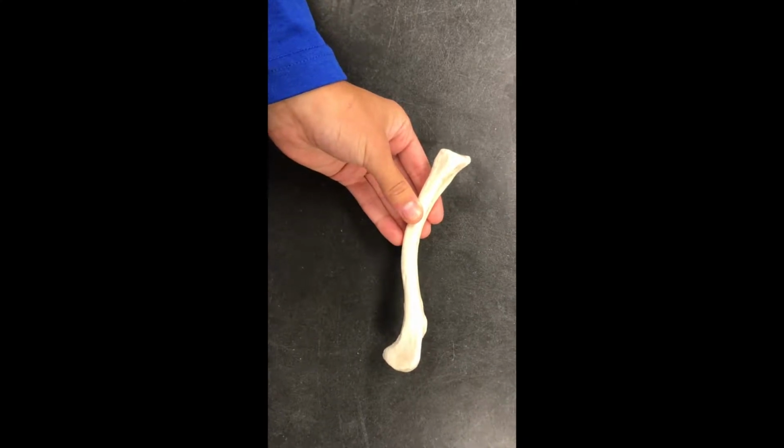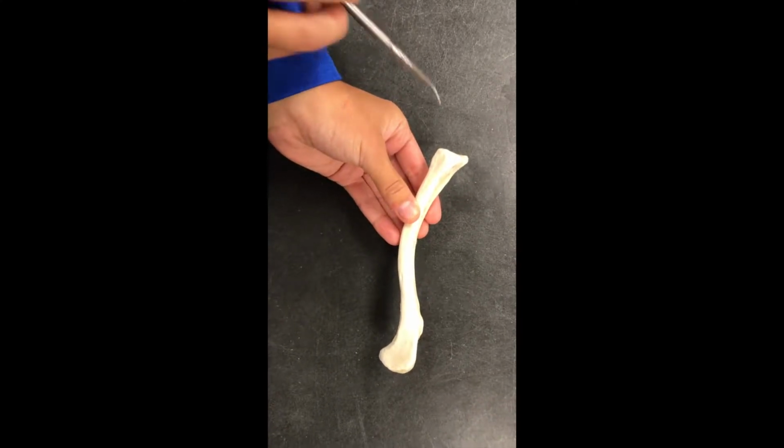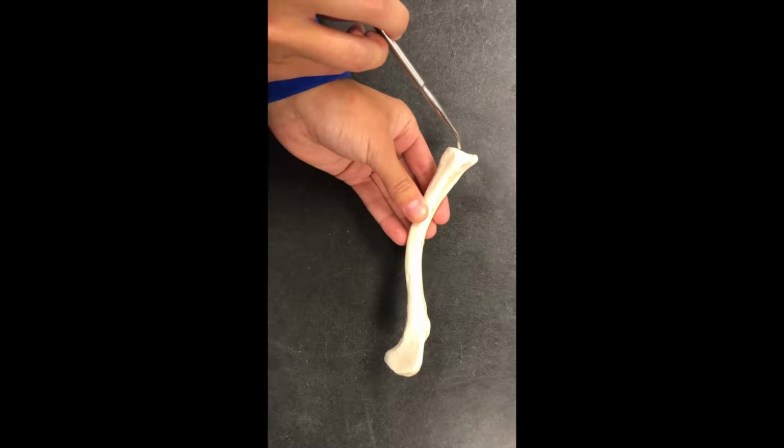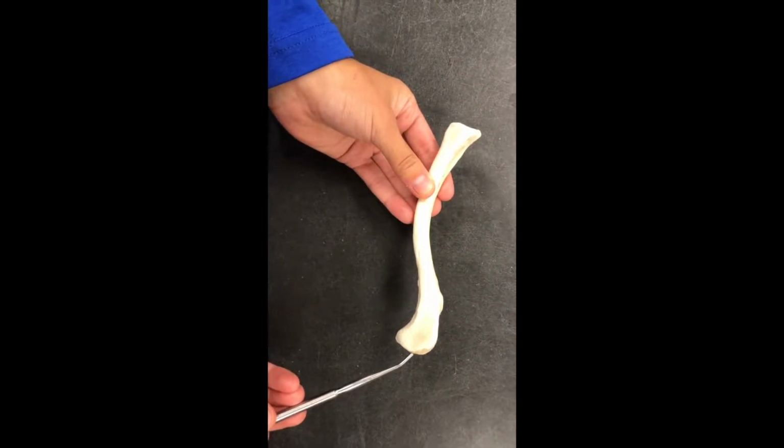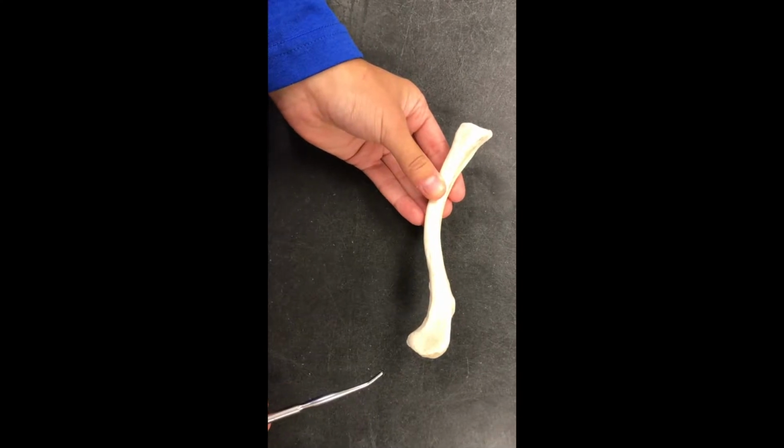This is a left clavicle in anterior view. The round end is the medial or sternal end, and the flat part is the lateral or acromial end.